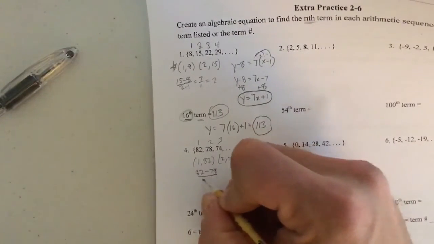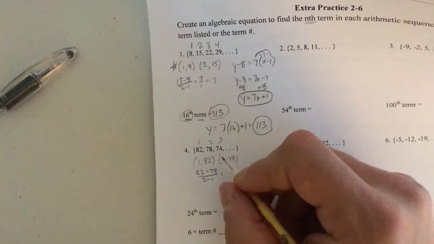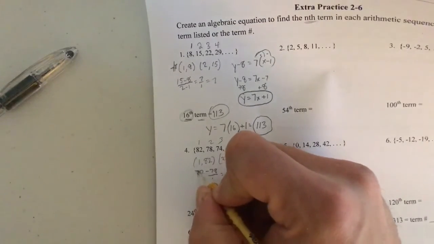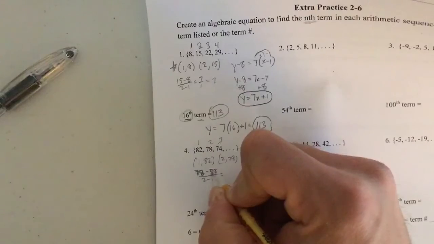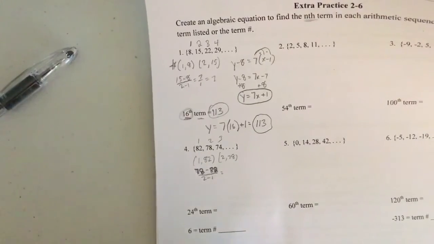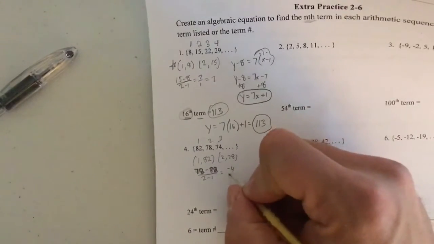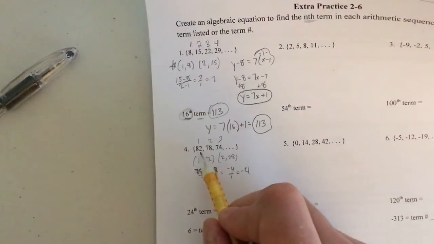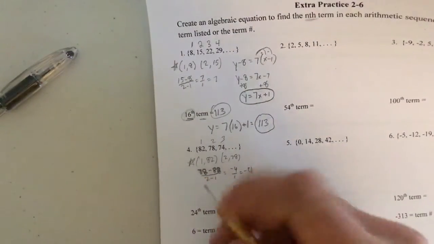82 minus 78 all over 2 minus 1. Oh, look what I did. I substituted my y terms incorrectly. Oh my goodness, it's a good thing we stopped. 78 minus 82. Terribly sorry, guys and gals. Look, I'm old and I still make mistakes, but thankfully we're going to catch it. 78 minus 82 over 2 minus 1. Sure enough, that's negative 4 over 1. Our slope is negative 4. And that checks out because, once again, it looked like it was going down by 4. Sure enough, it is.